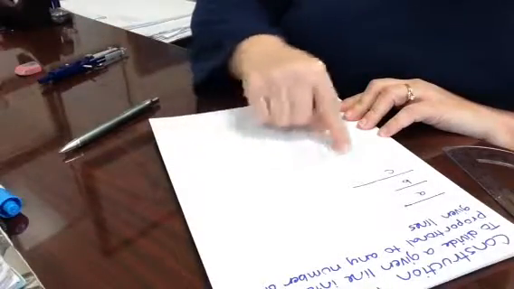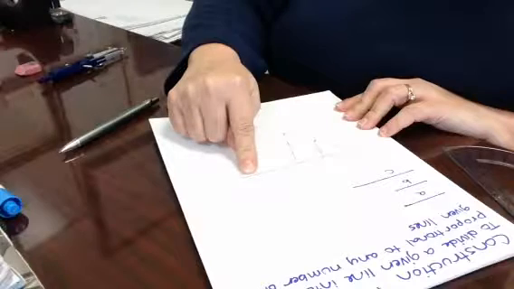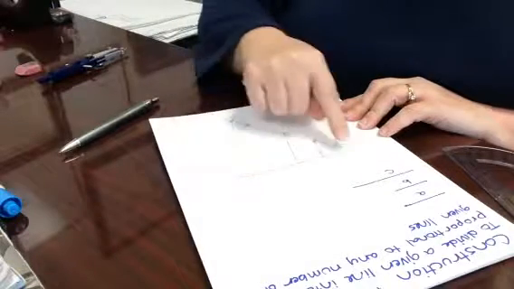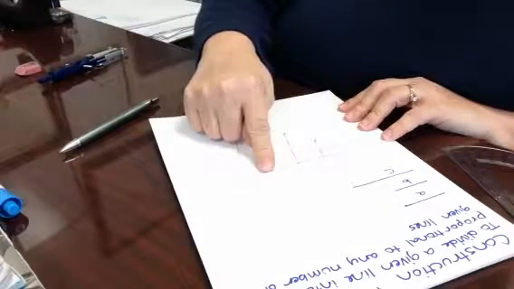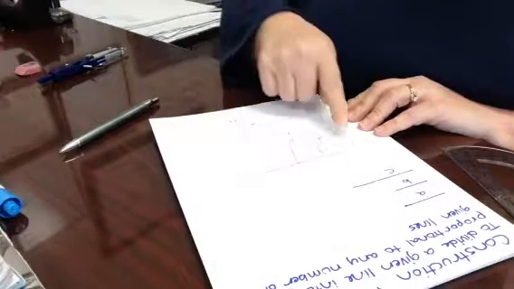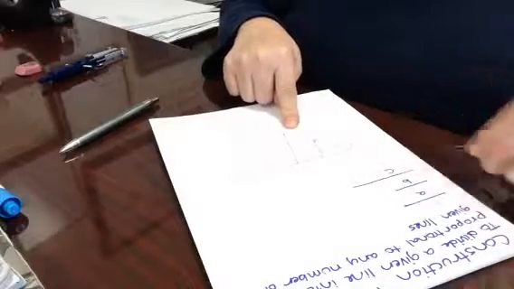Okay, and so now I have just divided this line into a proportional number of the given lines. I've divided this given line into an amount that's proportional to the lines that we were given.